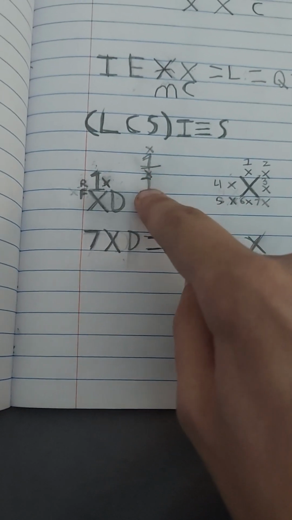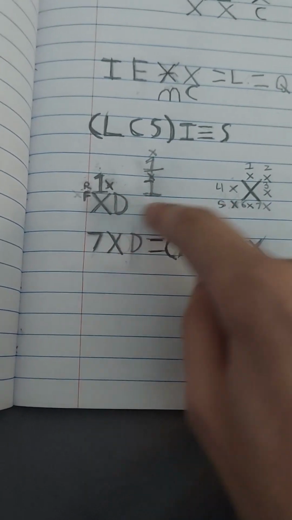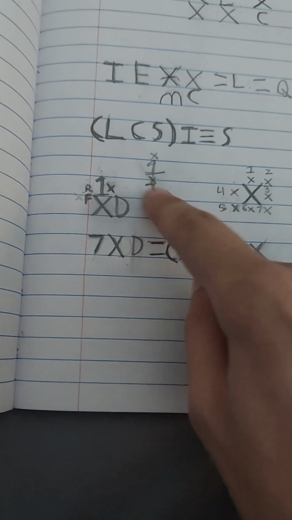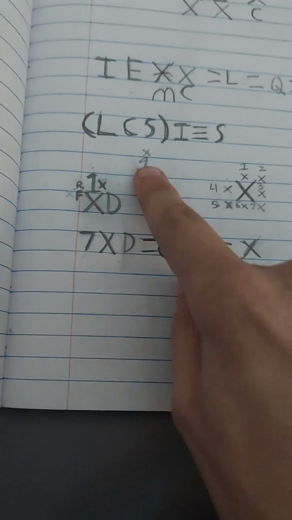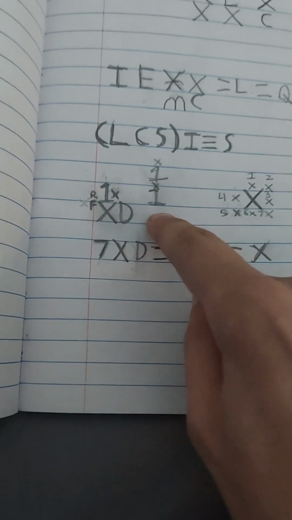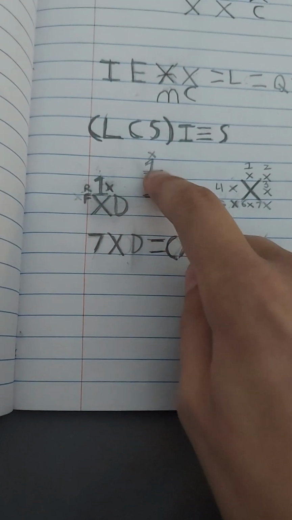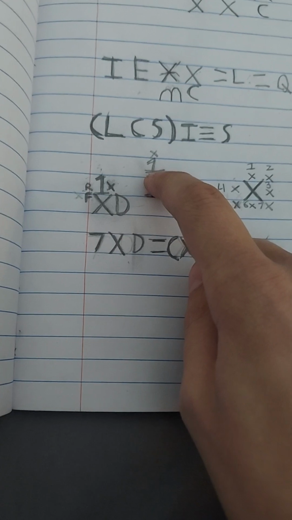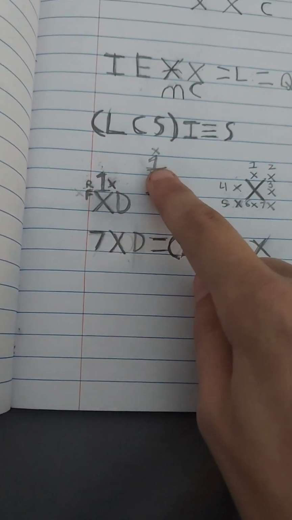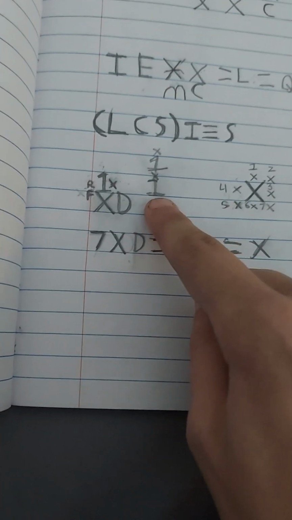Imaginary x. But this isn't the imaginary 1. This is the imaginary 1, but it equals that. But imaginary 1 equals that, and that. They equal each other, but this is divided.